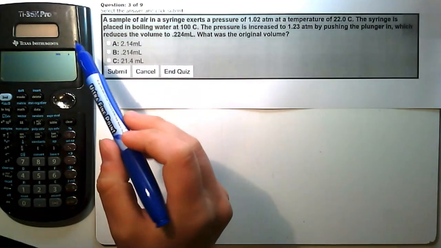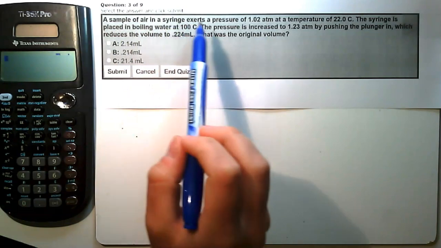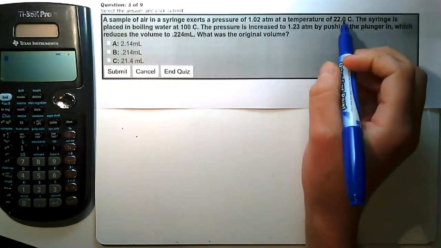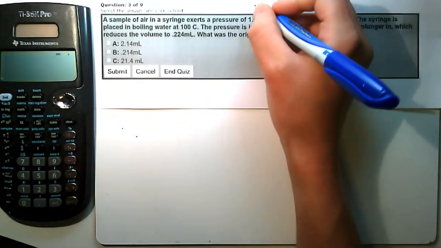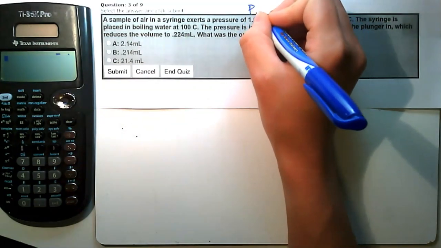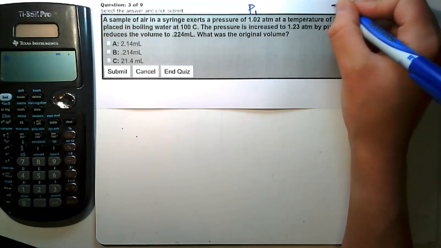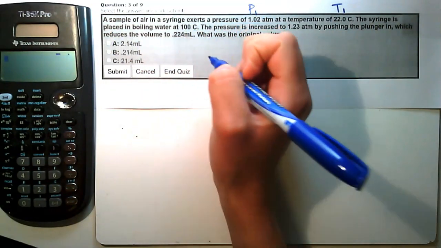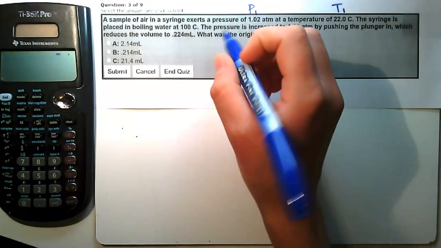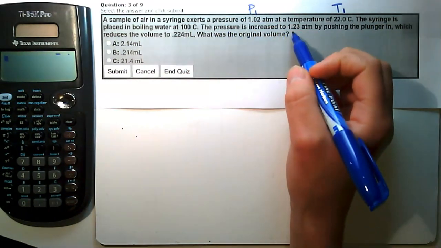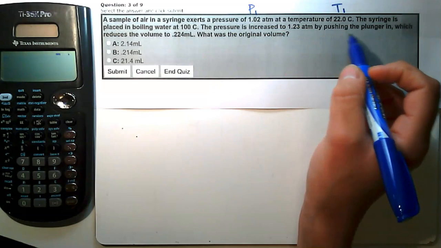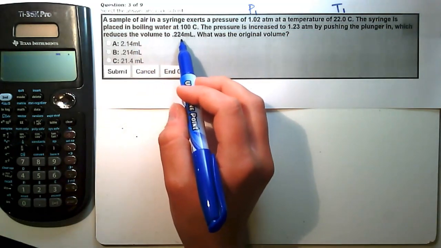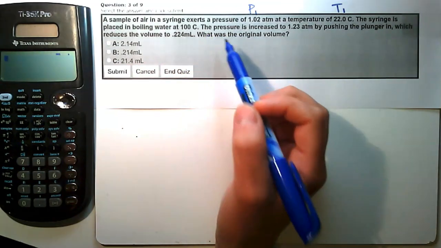Okay, our final question. A sample of air in a syringe exerts a pressure of 1.02 atm at a temperature of 22 degrees Celsius. So this looks like an initial pressure and an initial temperature. The syringe is placed in boiling water at 100 degrees Celsius. And the pressure is increased to 1.23 atm by pushing the plunger in, which reduces the volume to 0.224 milliliters. What was the original volume?